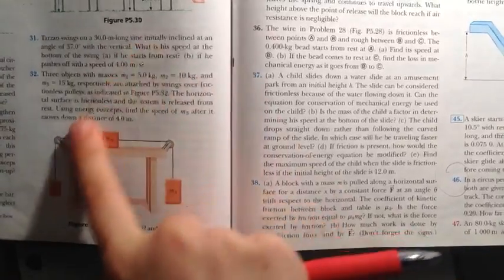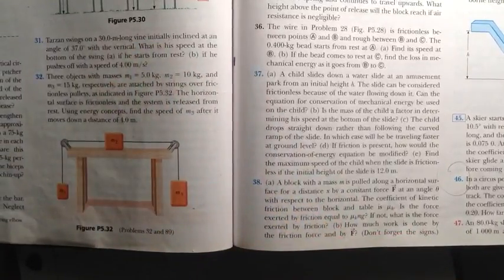So number 31 says, Tarzan swings on a 30-meter long vine, initially inclined at an angle of 37 degrees with the vertical. What is his speed at the bottom of the swing? A, if he starts from rest. B, if he pushes off with a speed of 4 meters per second.